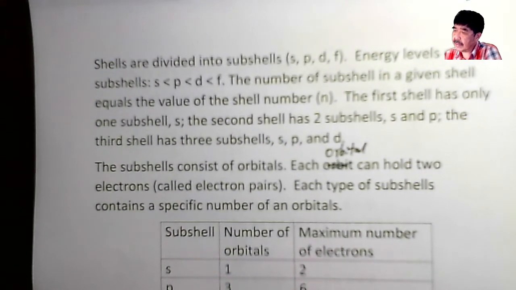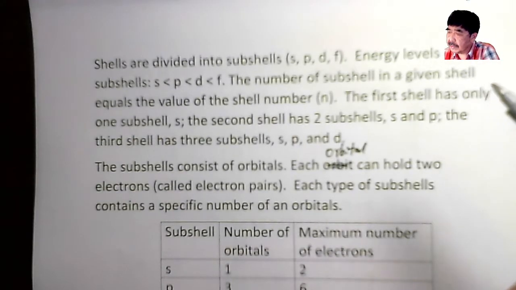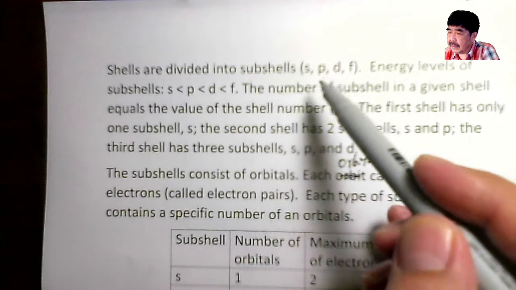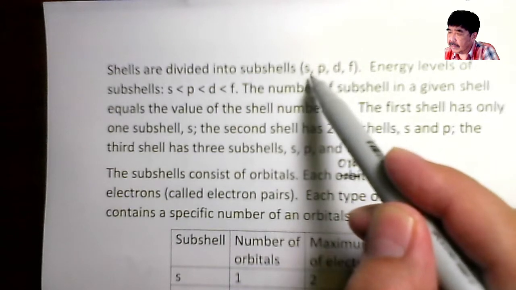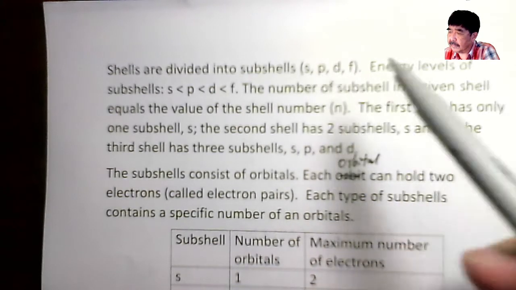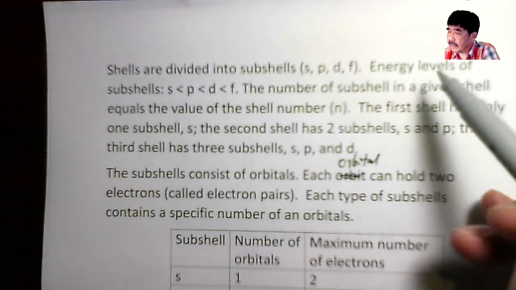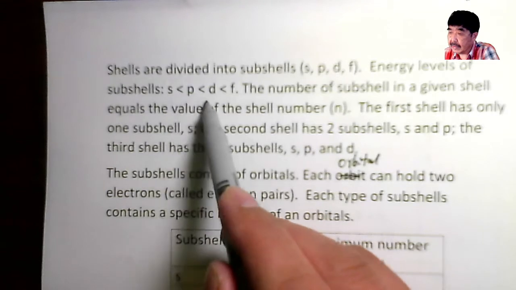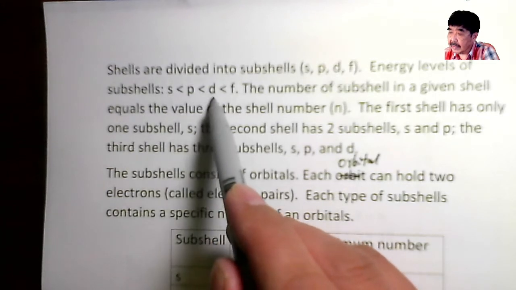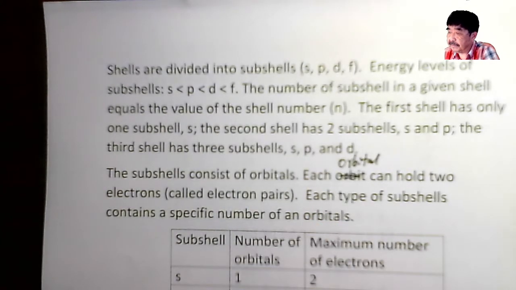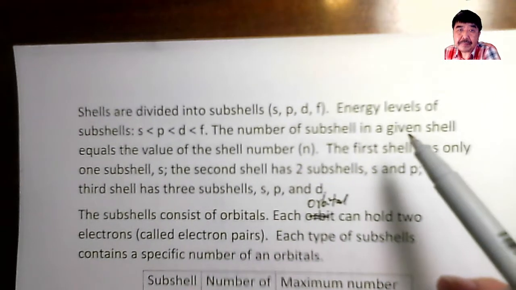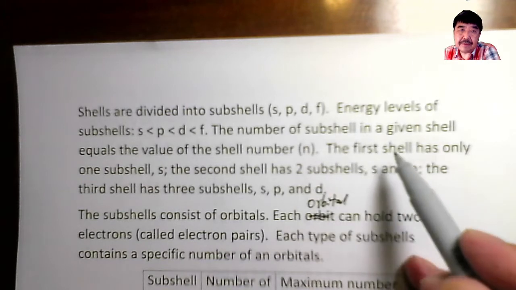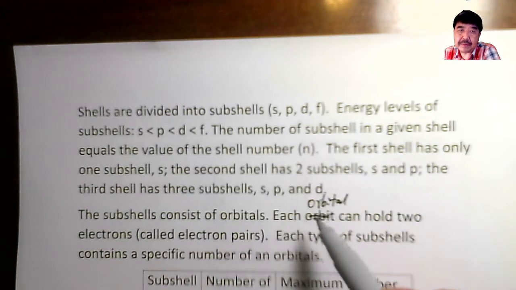Next, let's take a look at the subshells. The shells are divided further into subshells, including S, P, D, and F subshells. The energy level of subshells is this: S lower than P, P lower than D, D lower than F. The number of subshells in a given shell equals the shell number.